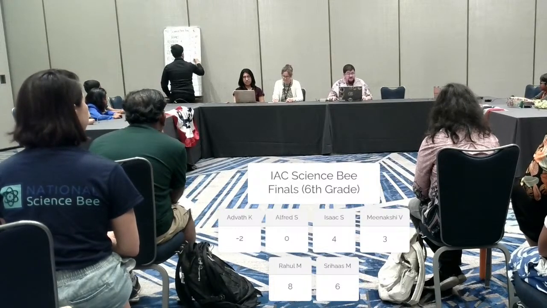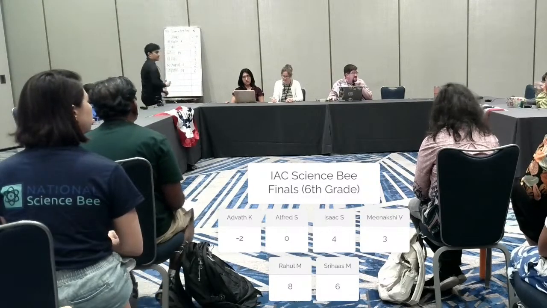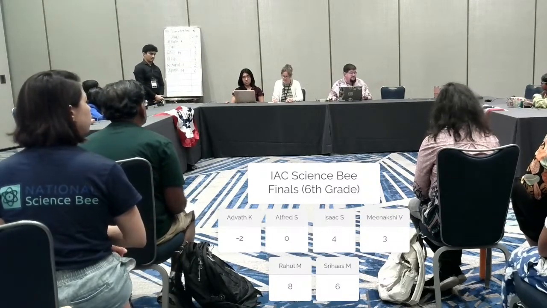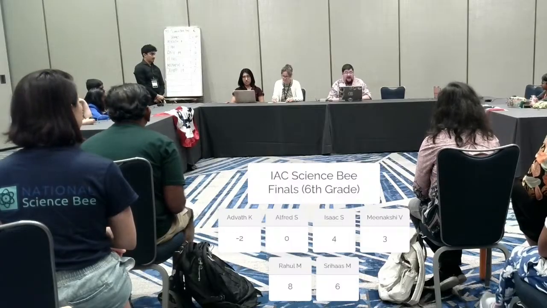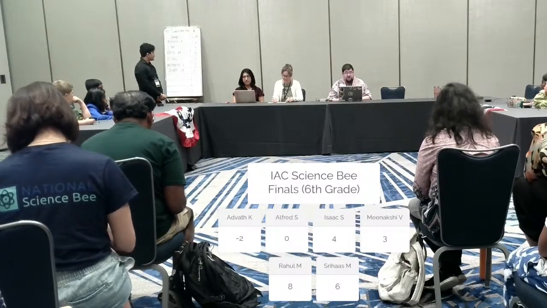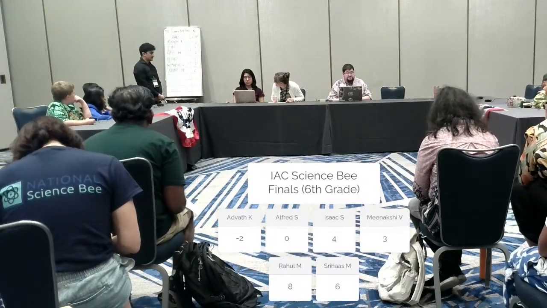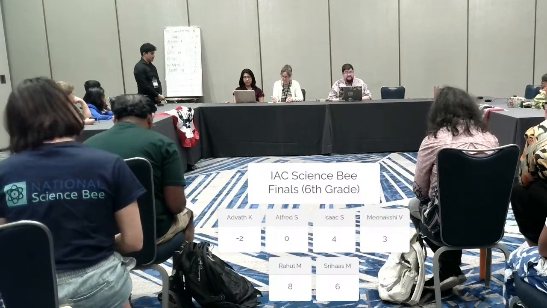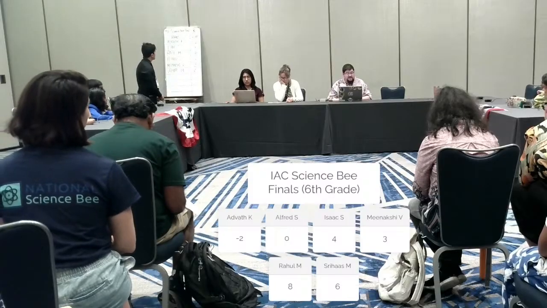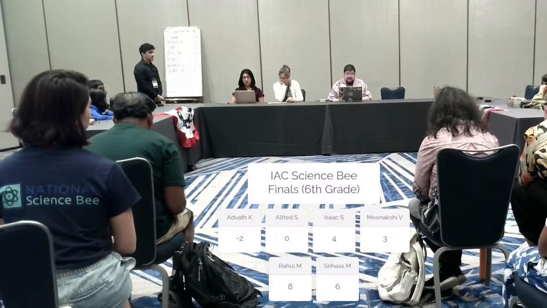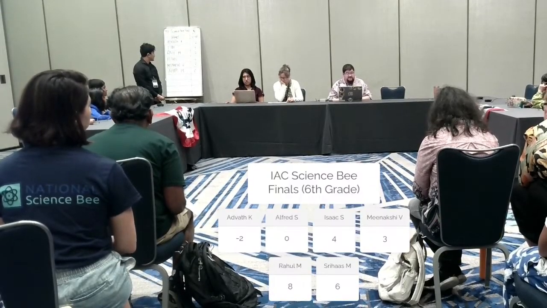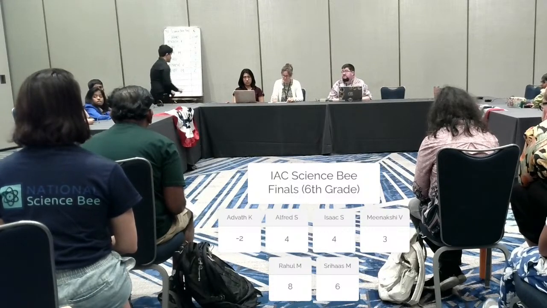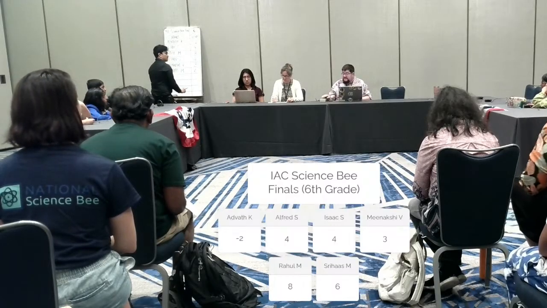All right. We are moving on to question 9. High values for this property are related to low Secchi depths, which are determined by observing the point at which a white disk is no longer visible. Downhill movements of water filled with sediment make up this property's currents. For the points, name this property describing the degree of cloudiness in the water. That is Alfred. That is incorrect.